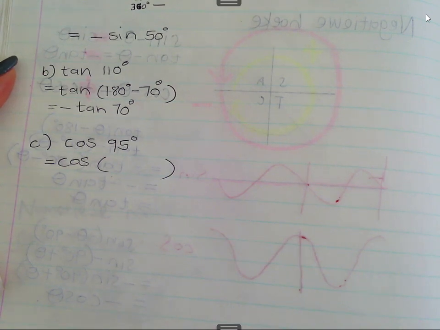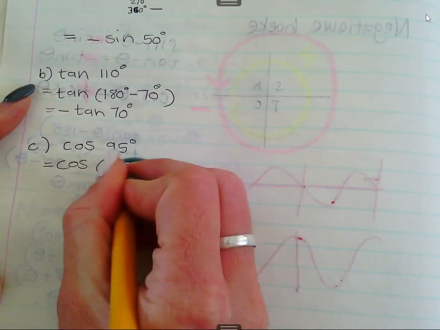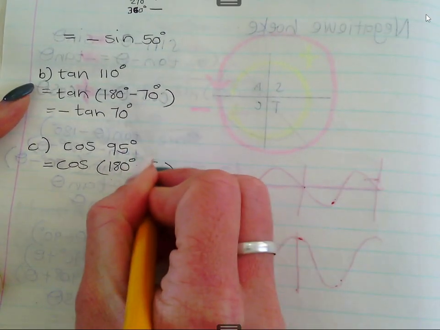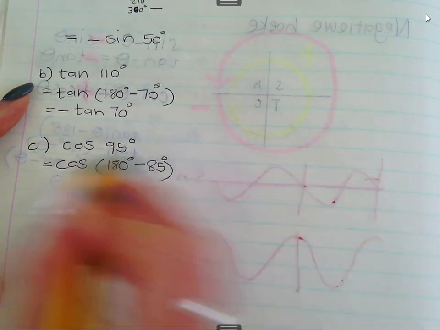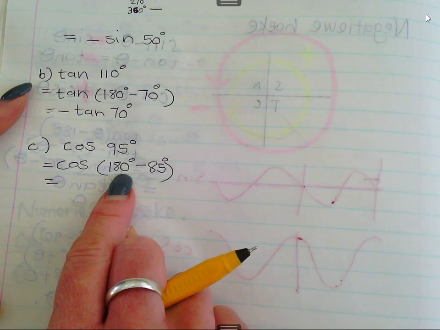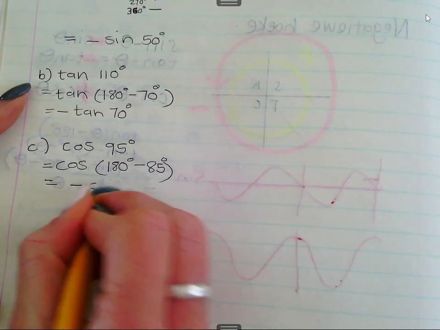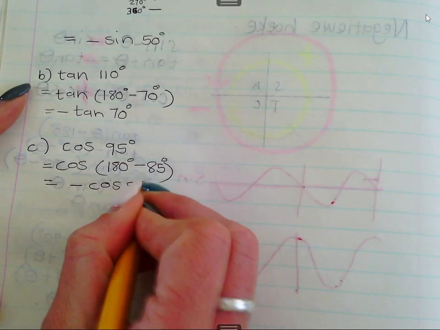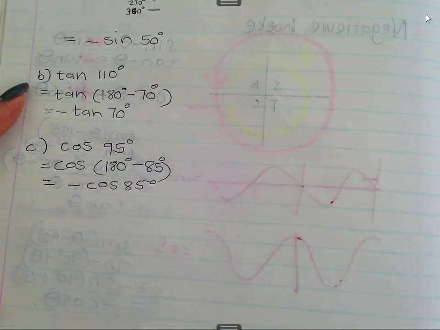What's going to be in this one's bracket? 180 minus 85. This is the second quadrant. What is cos in the second quadrant? Negative cos 85.